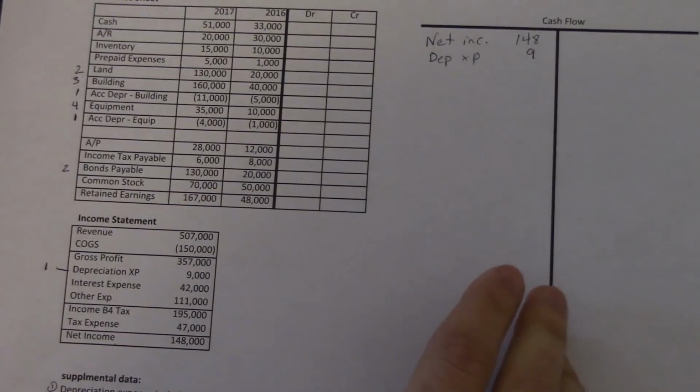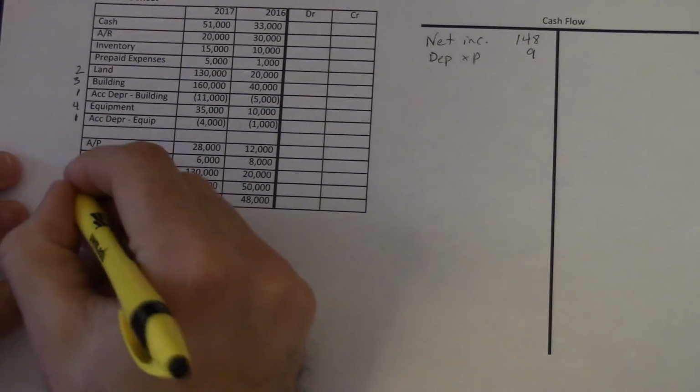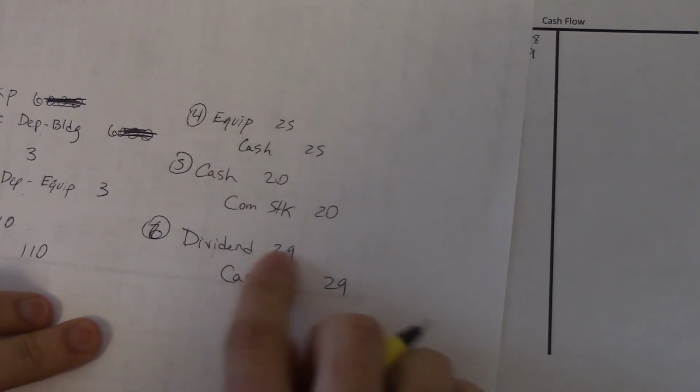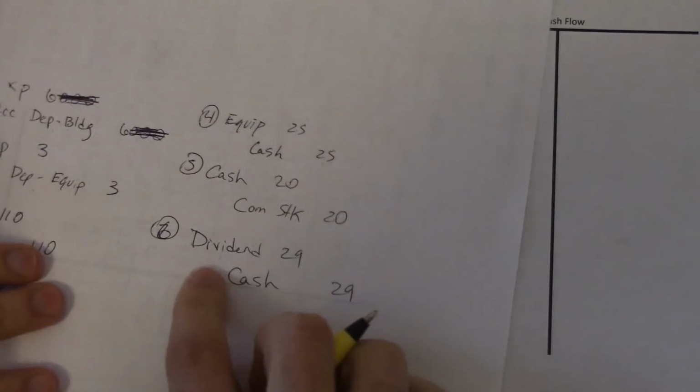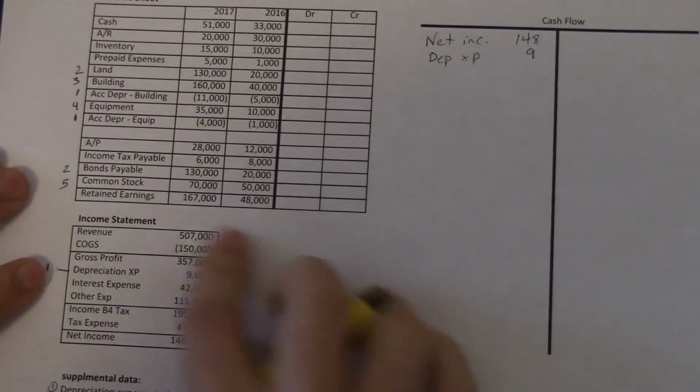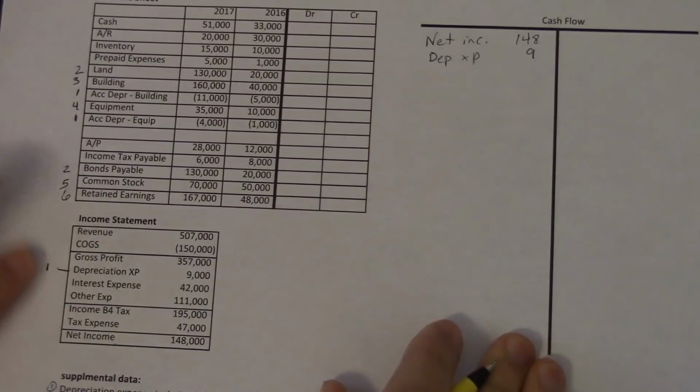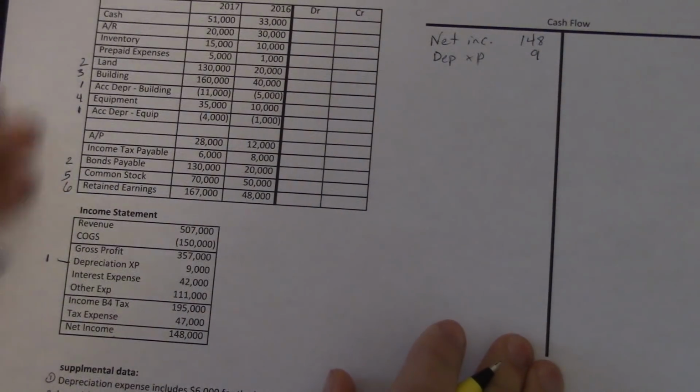Number 5, we've got cash and common stock. So common stock will be marked for number 5. And then number 6, we've got a dividend and cash. So the dividend goes into retained earnings. So we'll mark retained earnings. There we go. We've marked all of our accounts.